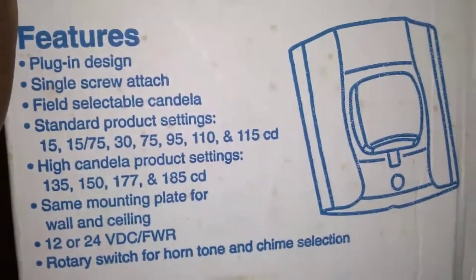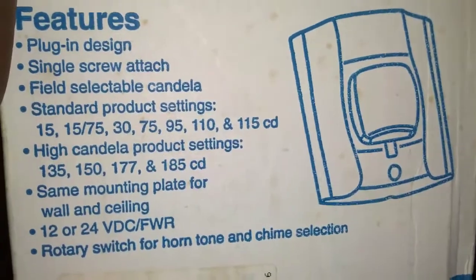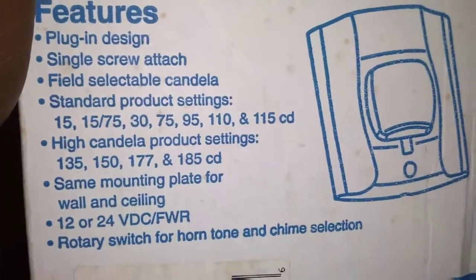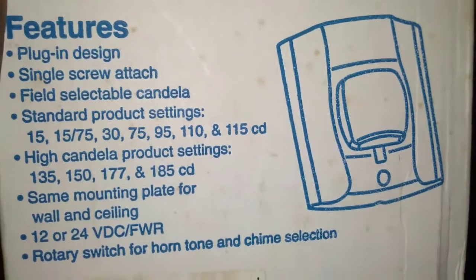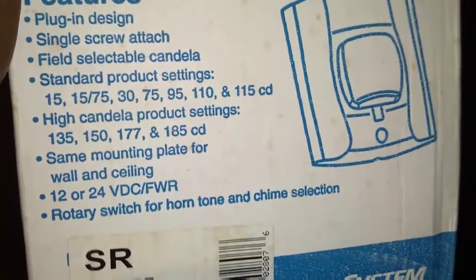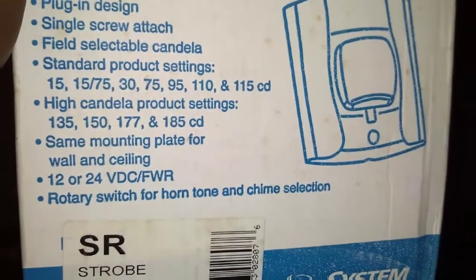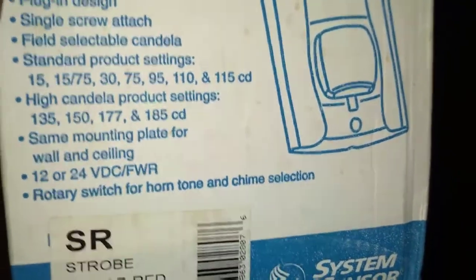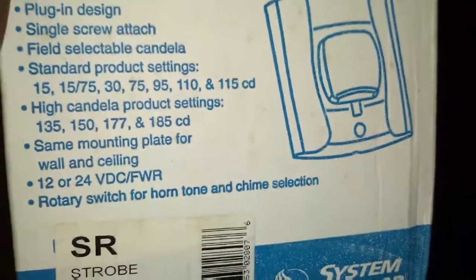And the high candela products such as 130, 150, 177, 185. Same mounting screws for the wall and ceiling, 12 or 24 VDC, the FWR. Rotary switches for the horn tone and chime selection.